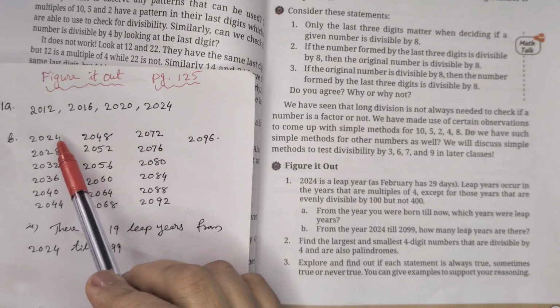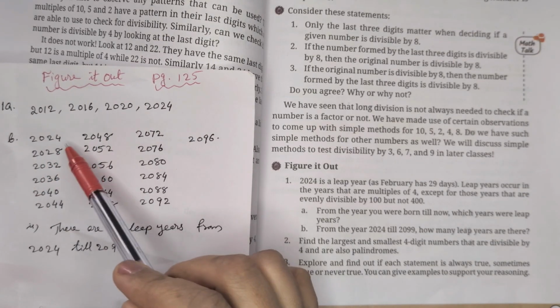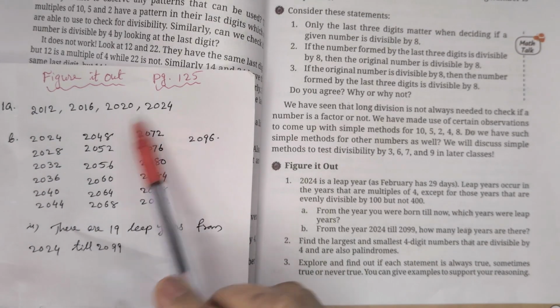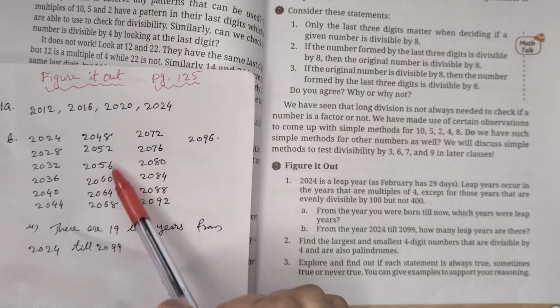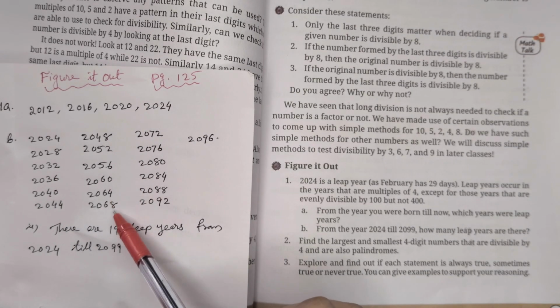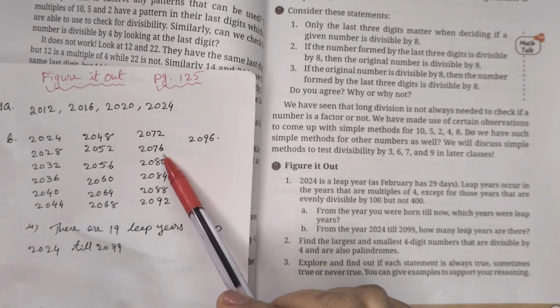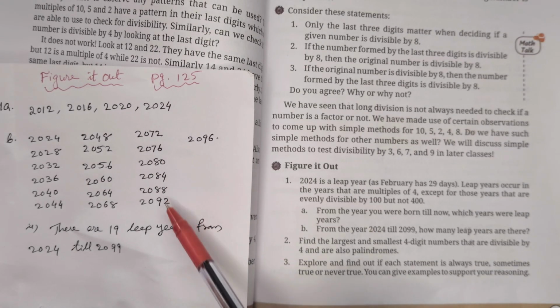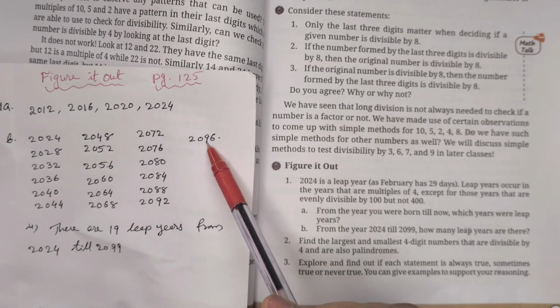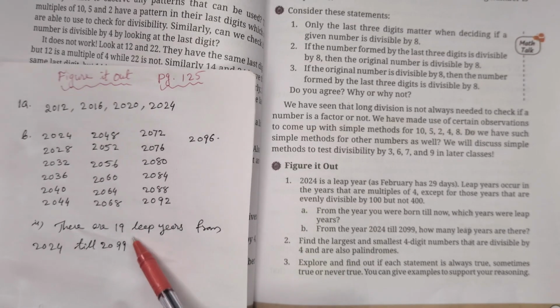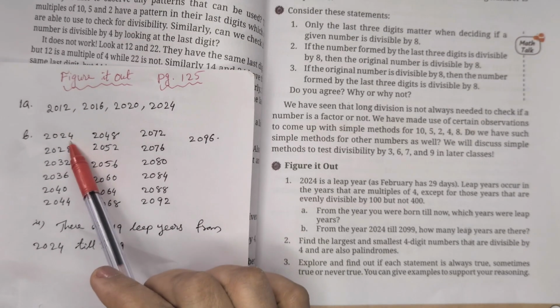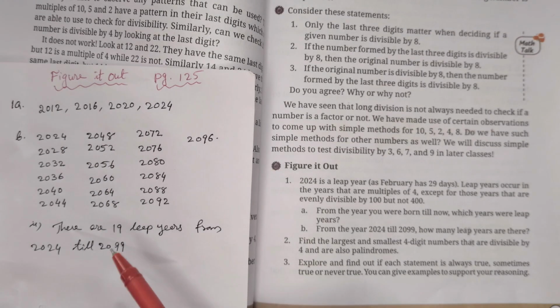We can write them in order, just keep on adding 4. 2024 is a leap year. Then 28, 32, 36, 40, 44, 48, 52, 56, 60, 64, 68, 72, 76, 80, 84, 88, 92 and 2096. So there are altogether 19 leap years from 2024 till 2099.